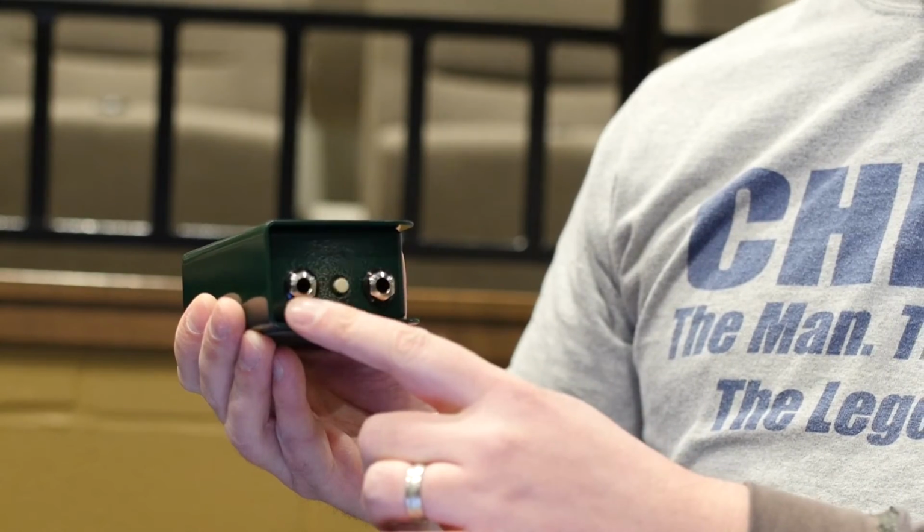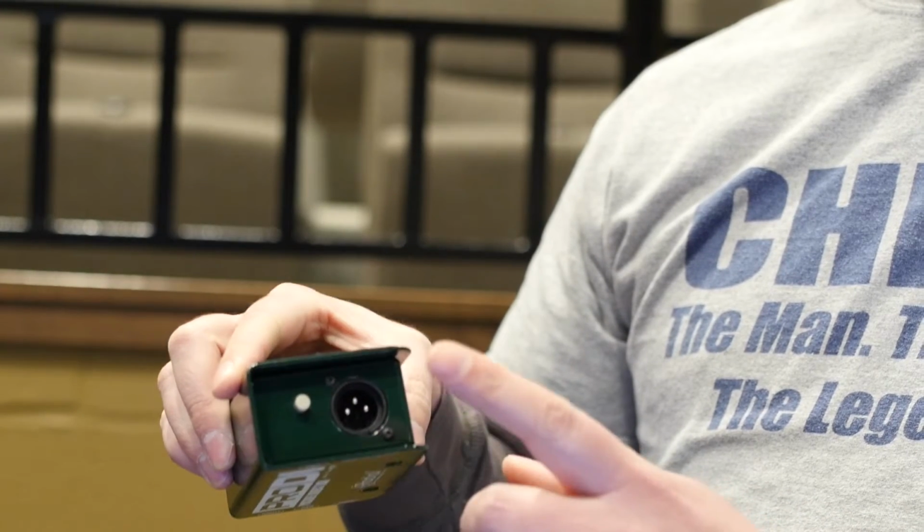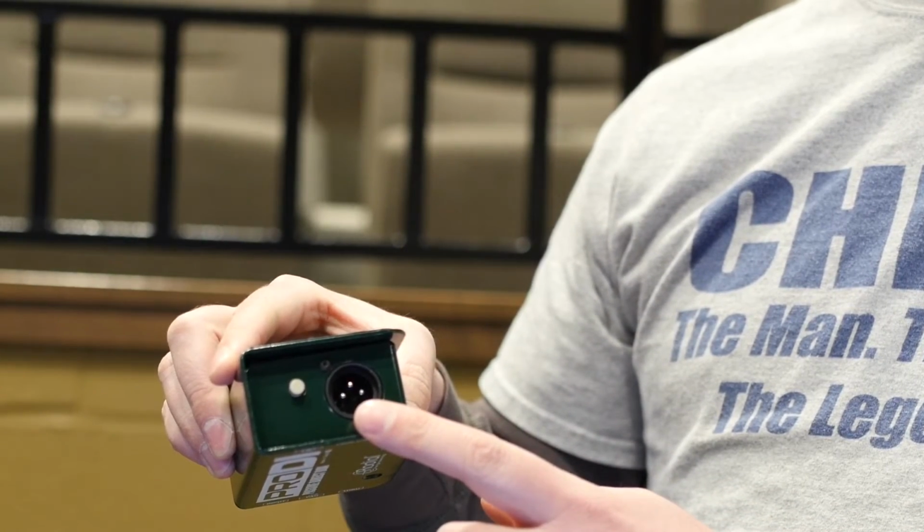For most acoustic guitars, basses, and electric guitars that aren't using an amp, an instrument DI will do the trick for you. As you can see on this DI, there's an input for the instrument cable and an output for the console. A DI does more than just convert connectors.